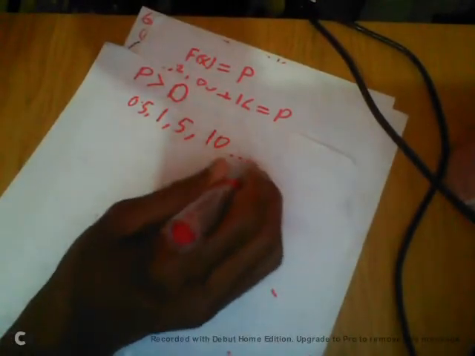P can be 10. P can be any number which is greater than 0. We know greater than 0 means any number from 0.001, 0.2 on the right hand side on a number line. Let's test, for example.